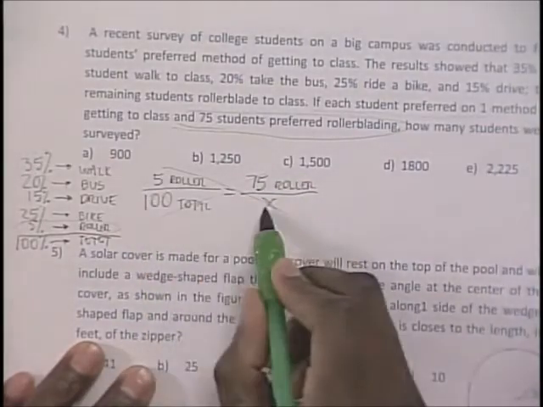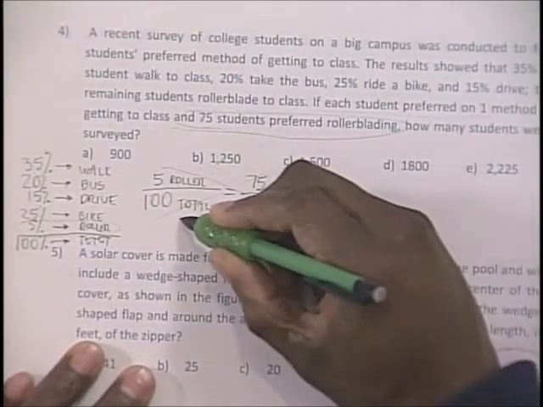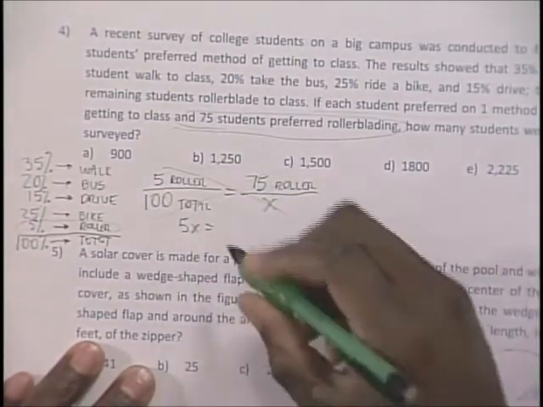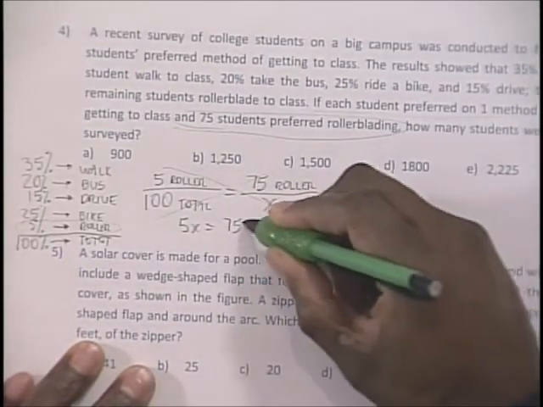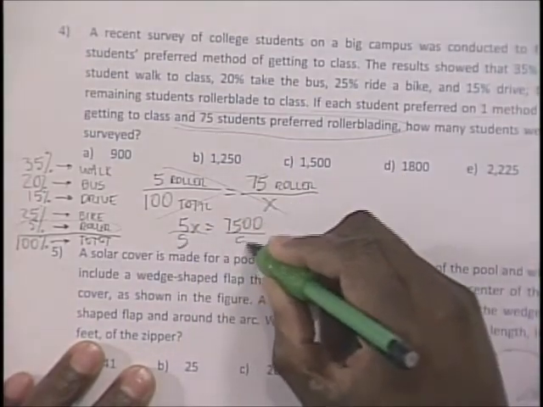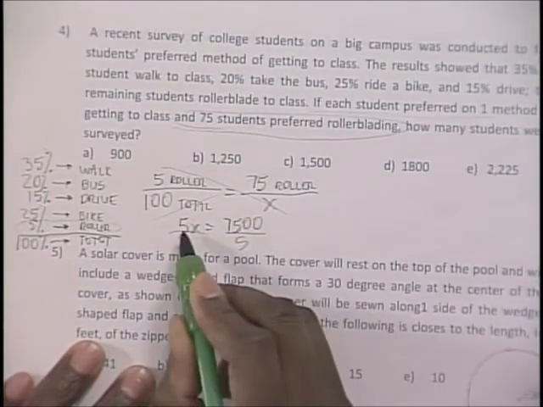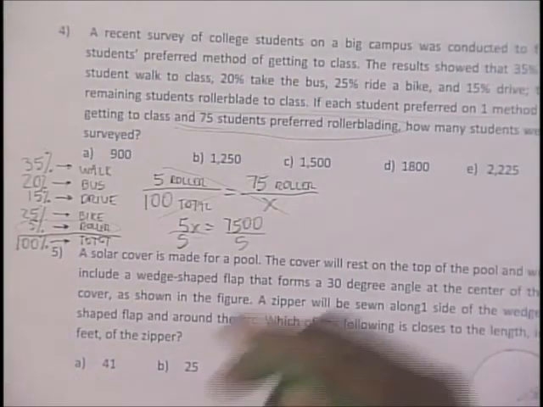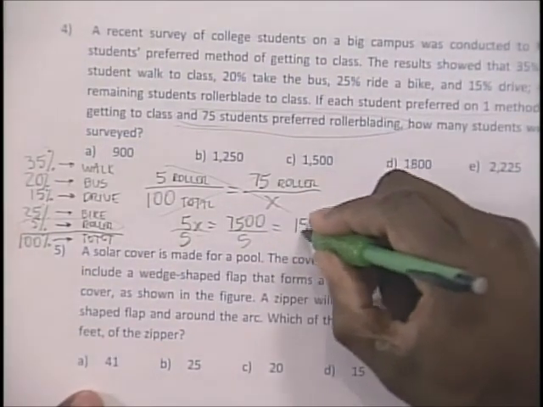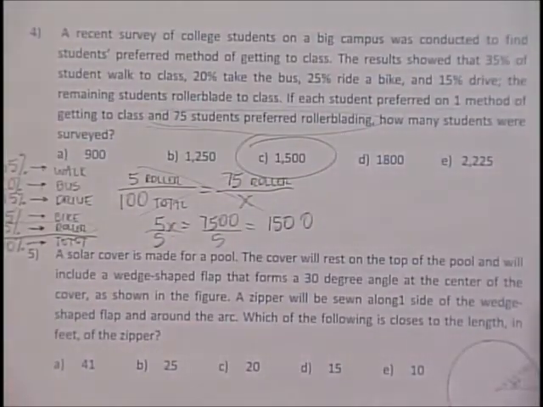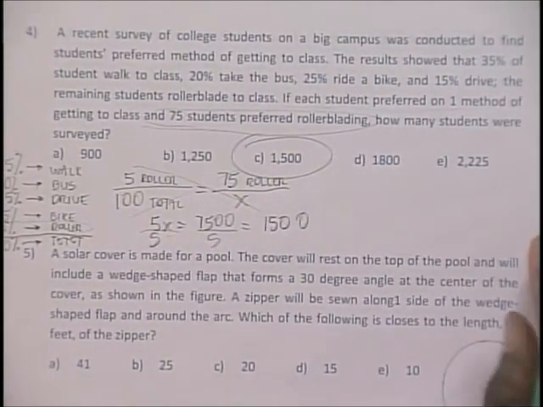So we have 5 times x is 5x. And then we have 75 times 100 is 7,500. Let's divide by whatever's next to the variable we're solving for. We divide by 5. We end up with 7,500 divided by 5. In this case, you get 1,500, or D. All right, so you're looking at 1,500 total people were polled.